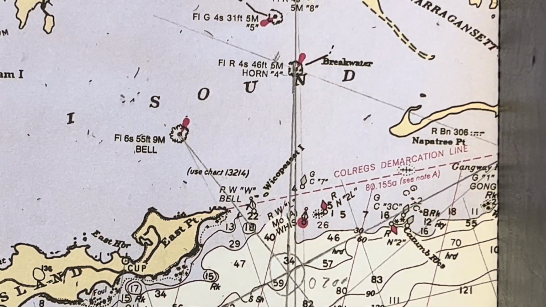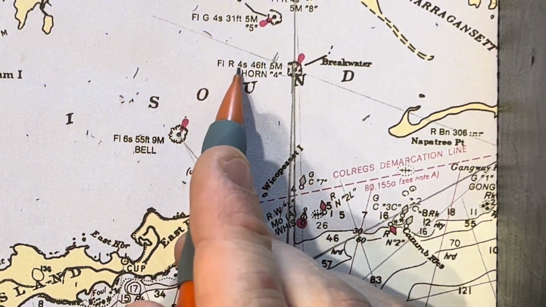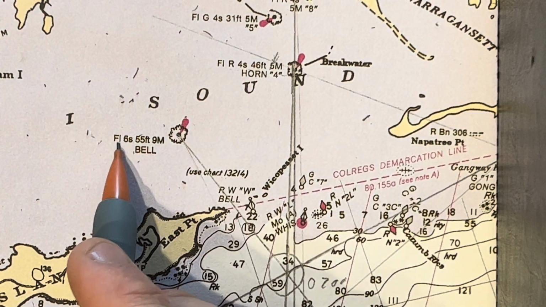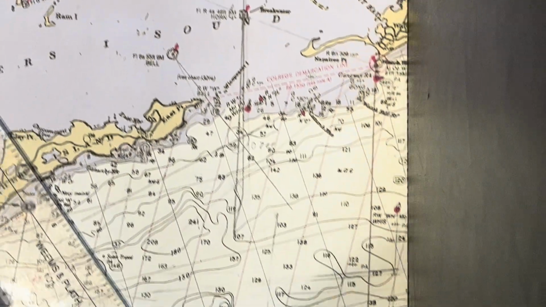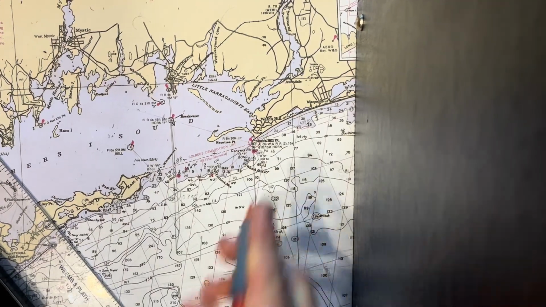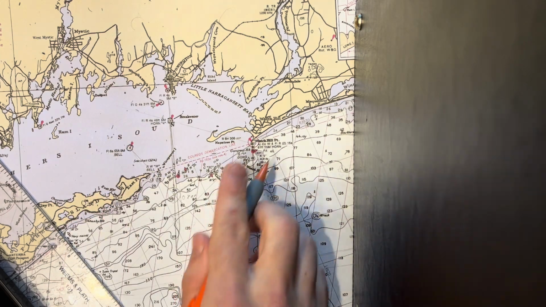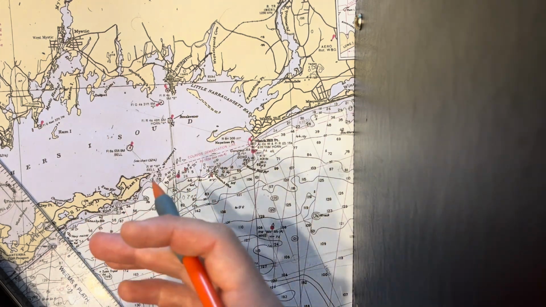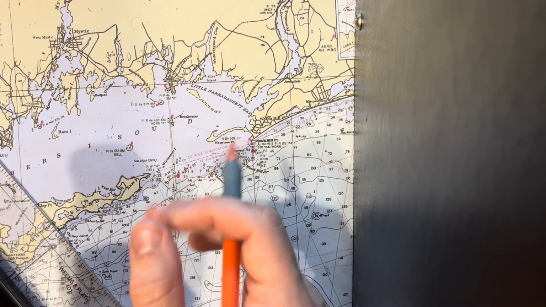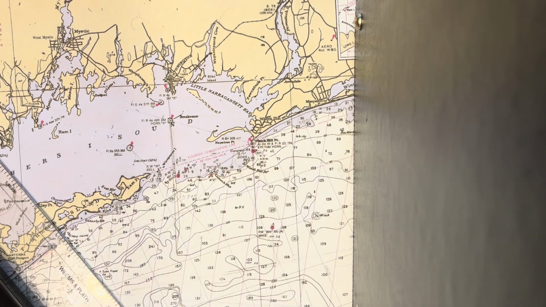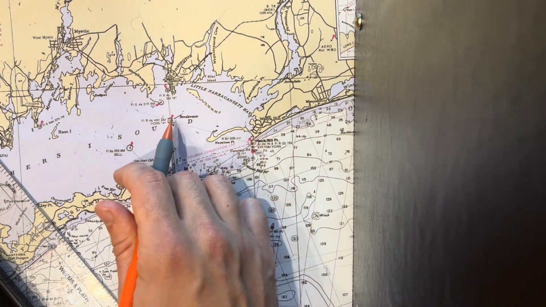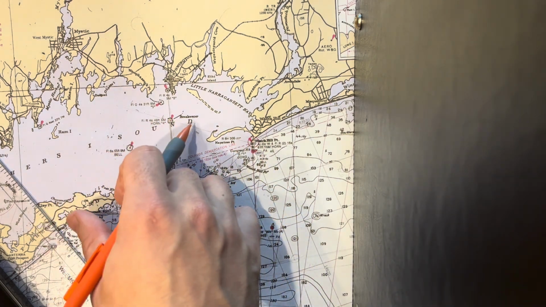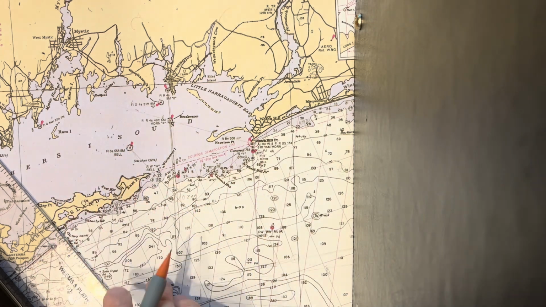Whereas this one here is flashing red every 4 seconds, and this one is flashing every 6 seconds. When it doesn't have a listed color, you can assume that that's white. So when you're on your ship looking for these lights, you'll know their characteristics in advance because you've looked on the chart and you're aiming for them. Once you spot something that matches these descriptions, then you know you're looking at Watch Hill Point light, or this breakwater light that doesn't have a name, or this one that also doesn't have a name. And you could use that to then place your fix.